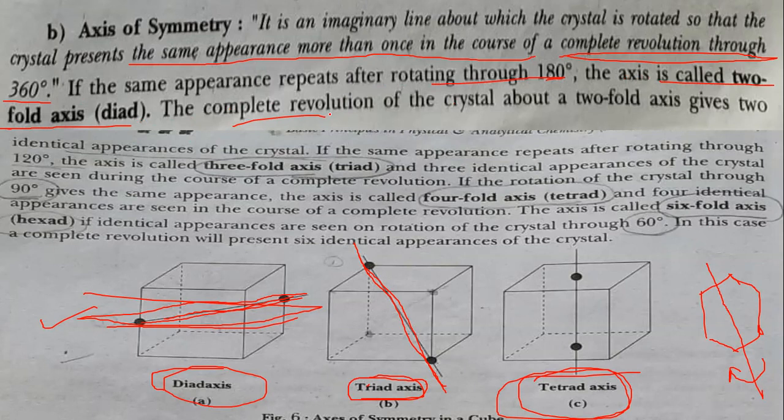But provided that you need to observe the same structure while you rotate about 360 डिग्री, म्हणजे 360 डिग्री रोटेट करताना किती वेळेस सेम स्ट्रक्चर दिसलं, तो ऍक्सिस असणार आहे. 6 वेळेस दिसलं म्हणून हेक्झॅड ऍक्सिस, 2 वेळेस दिसलं म्हणून डायड ऍक्सिस, 3 वेळेस दिसलं तर ट्रायड ऍक्सिस. Here in this case you will get the same structure 4 times, hence it is called a tetrad axis.